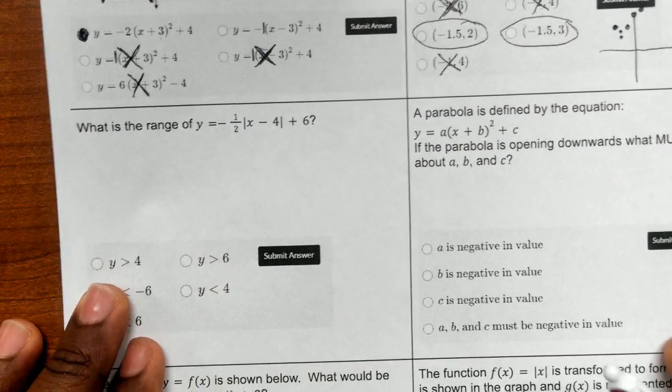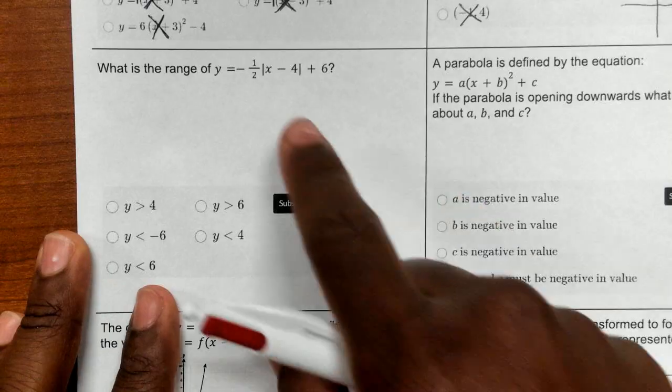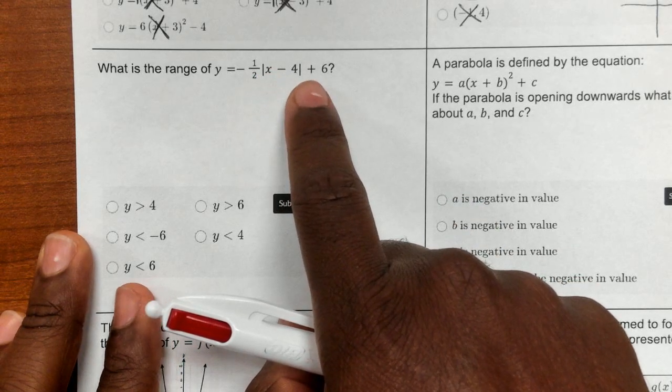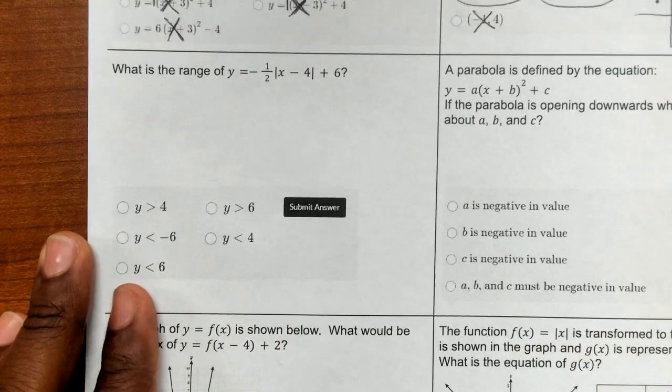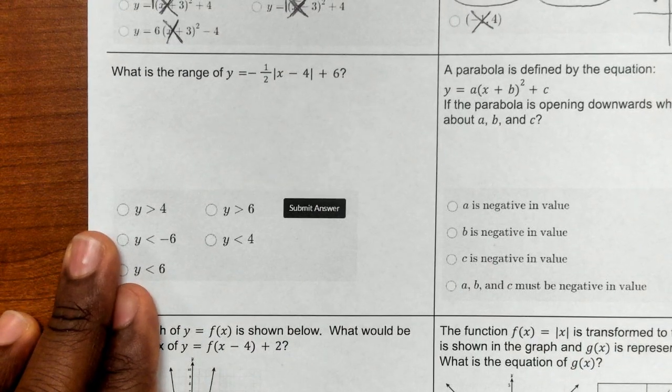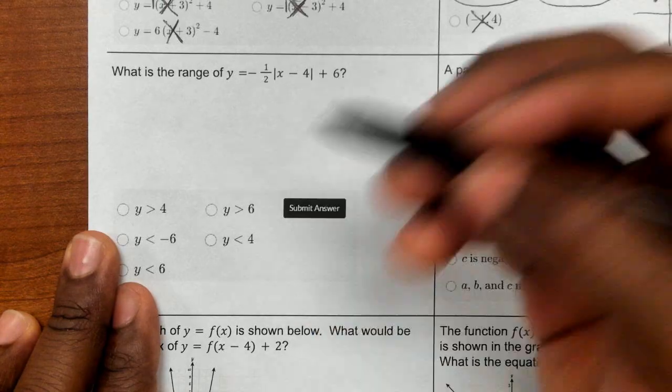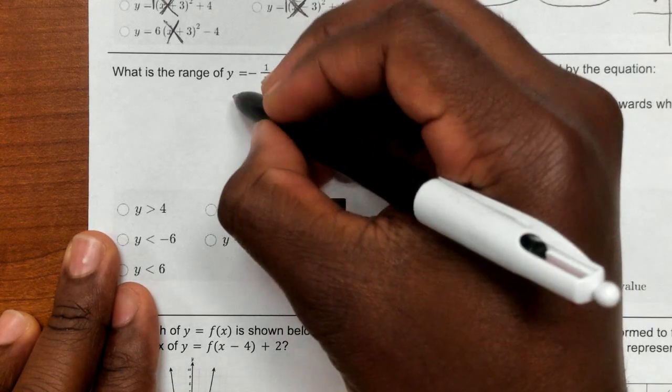So the next one says, what is the range of y equals negative 1/2 absolute value x minus 4 absolute value plus 6, okay? So what we're going to do for this, guys, is that we're trying to find the range. The range is your y values, okay? But in finding your range, we must try to graph this, okay? And to graph it, I need to find the vertex, okay?